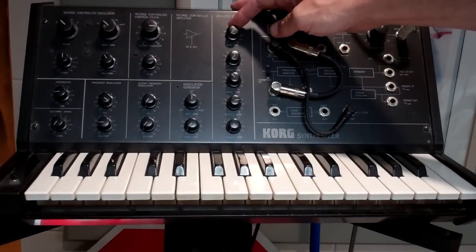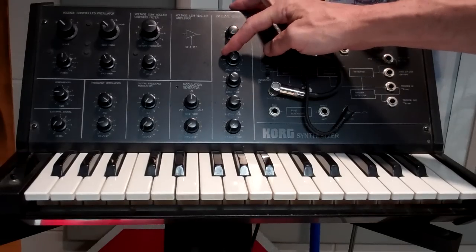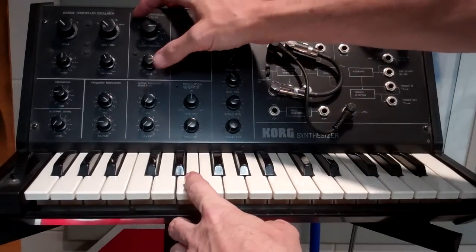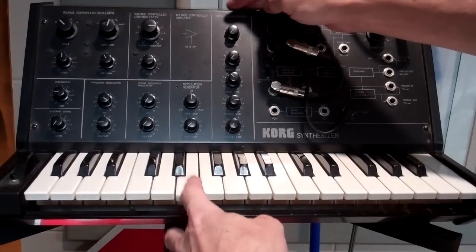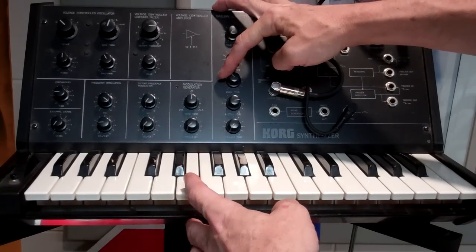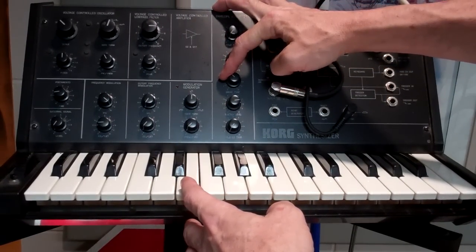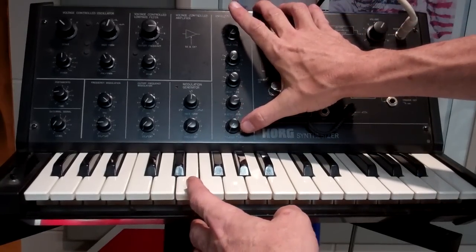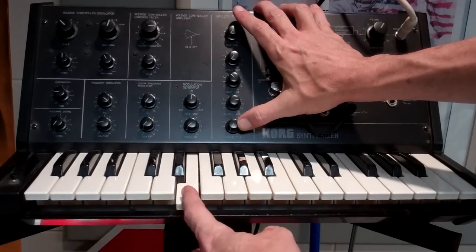Envelope generator is about how quickly things go in, like attack. Here it's instant. We can delay it. Decay is the time it takes to bring it to the sustained level, and release time is how long it takes once you release the note.